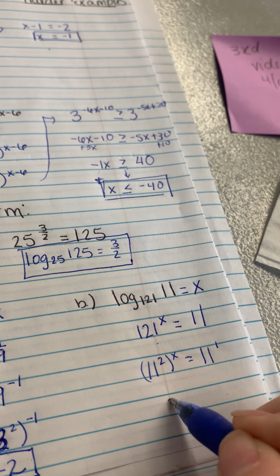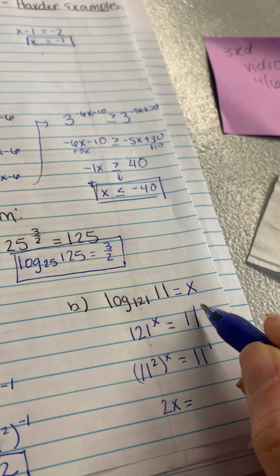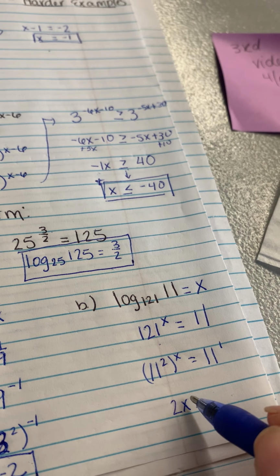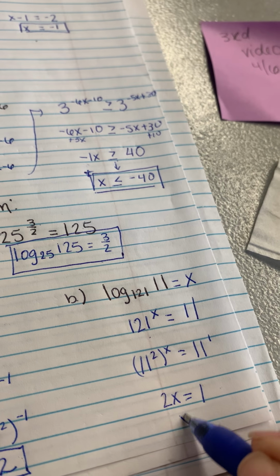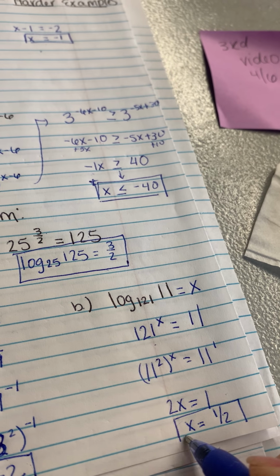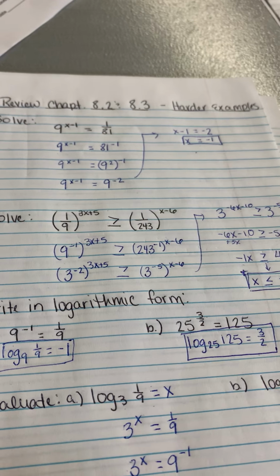So I have 2x equals, notice that I have an exponent 1. It's never written there, but it's understood to be there. Because I'm solving for x, I have to put that there. Equals 1, so x equals 1/2. There's my answer, okay?